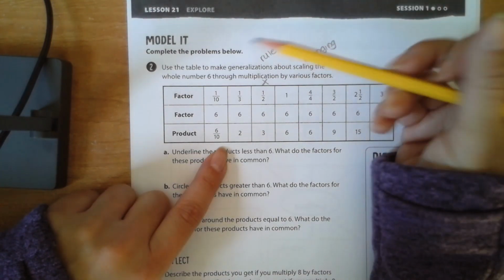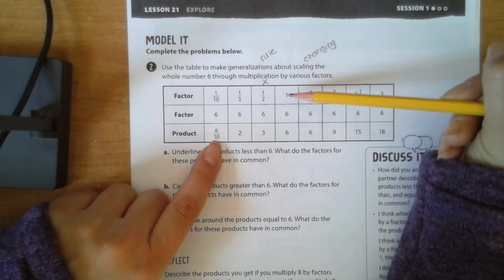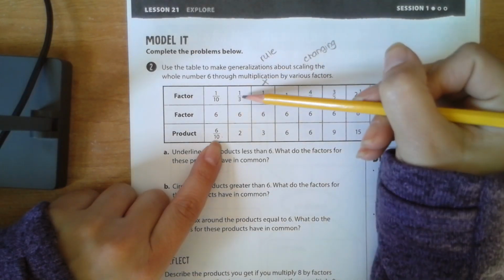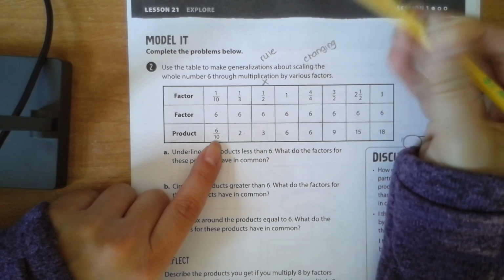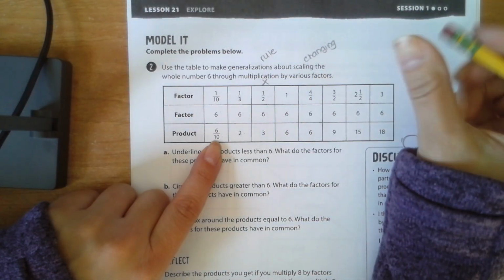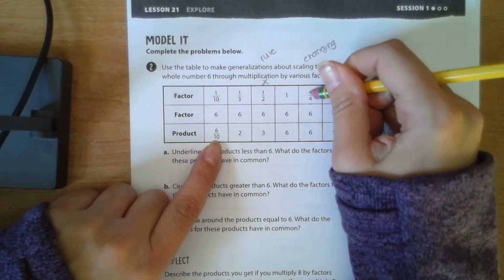Okay. So let's start here. What's 1/10 of 6? 6/10. What's 1/3 of 6? 2. What's a half of 6? We did that. 3. What's 1 times 6? 6. What if we write 1 this way?